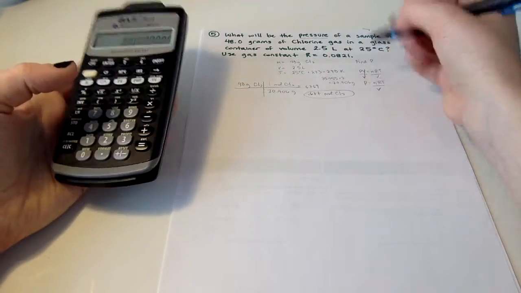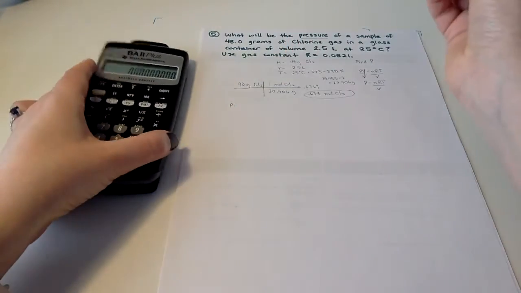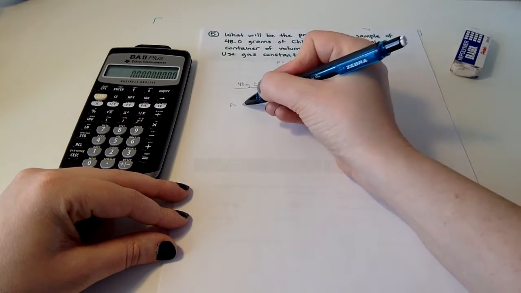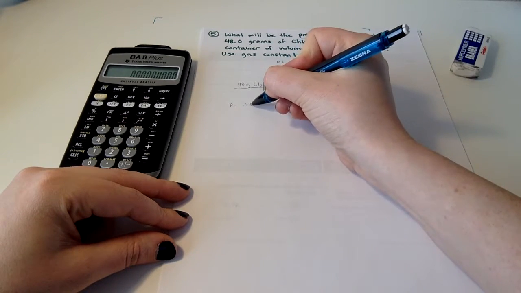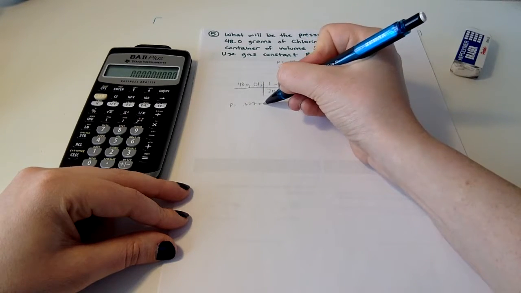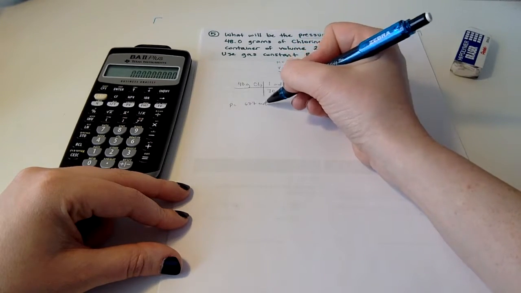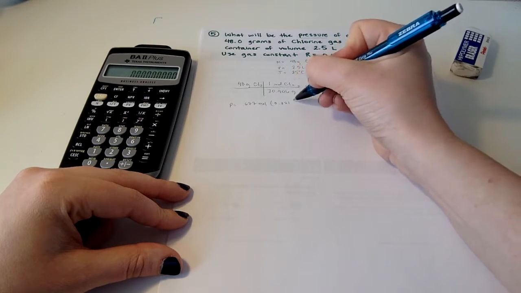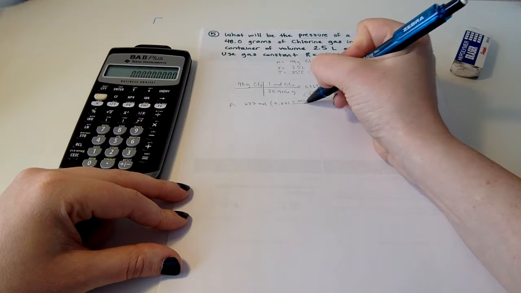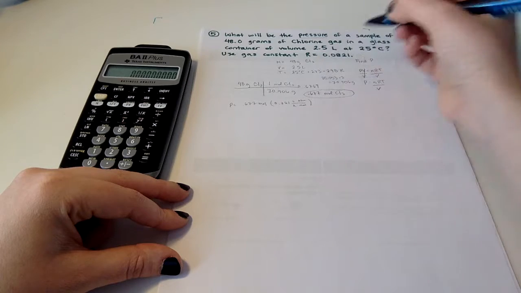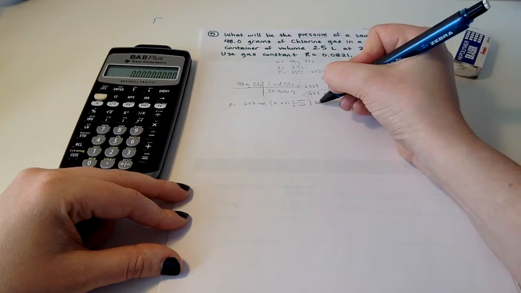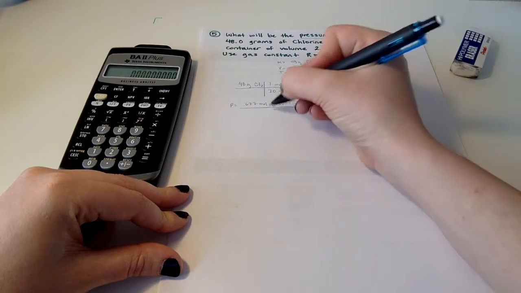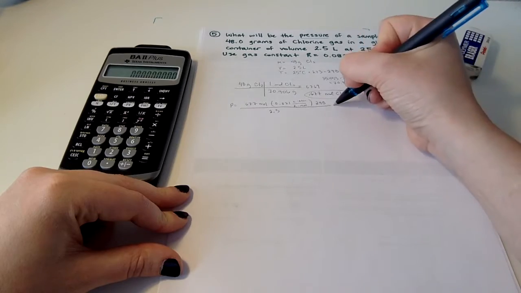Now we're going to plug that into our equation. So we can find P by giving n this value, 0.677 mole times 0.0821 L atm over K mole times our temperature value, which is 298, all over the volume, which is 2.5 liters.